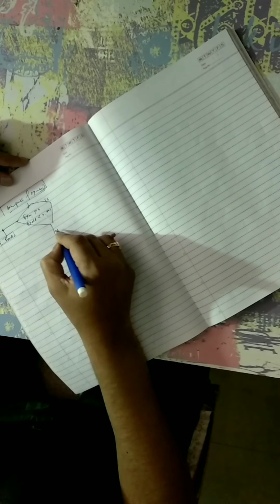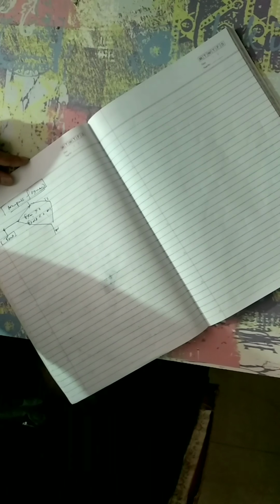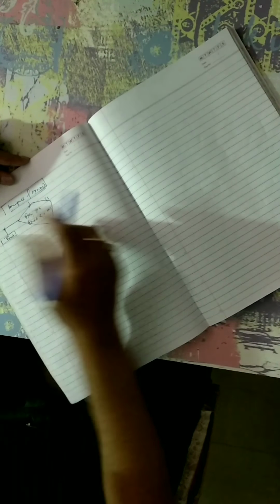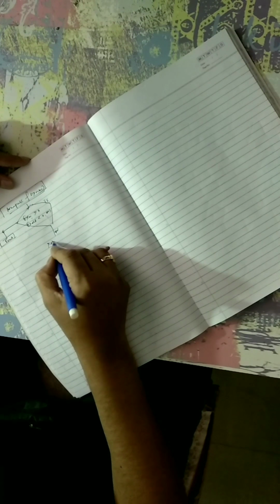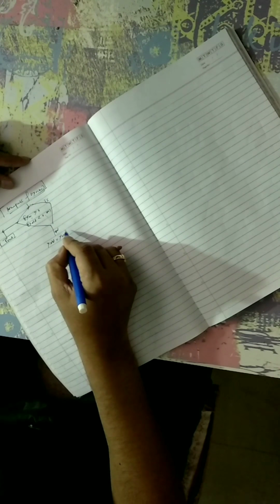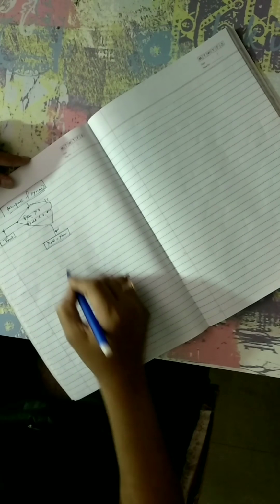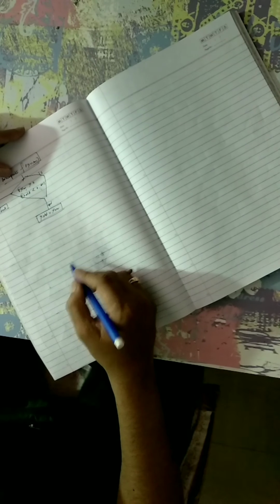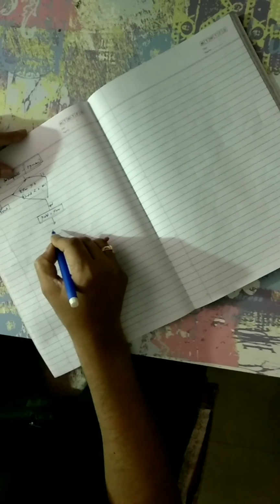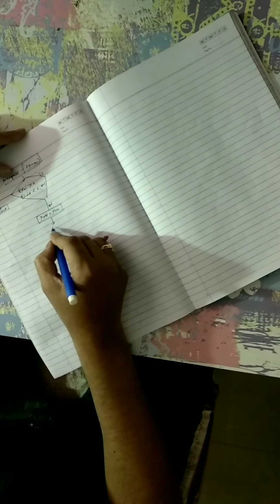If it is no there, then we can see that x old is equal to x new, and then let us see now the counter which we took in the first step.